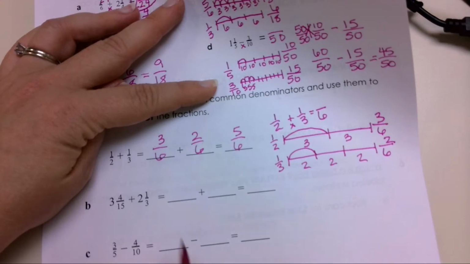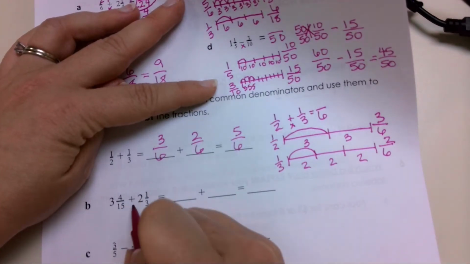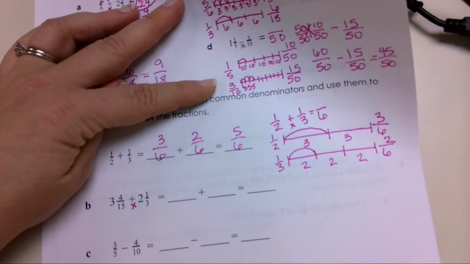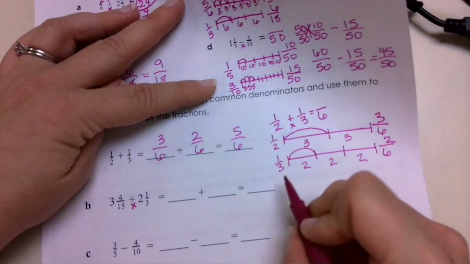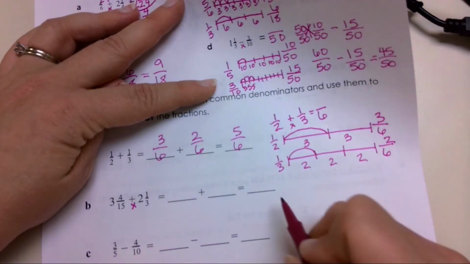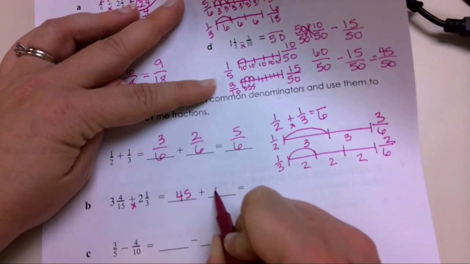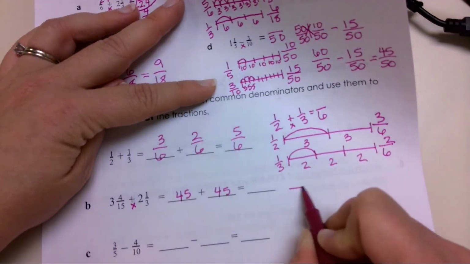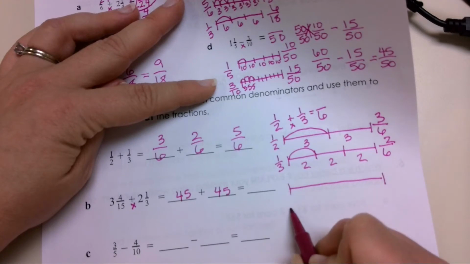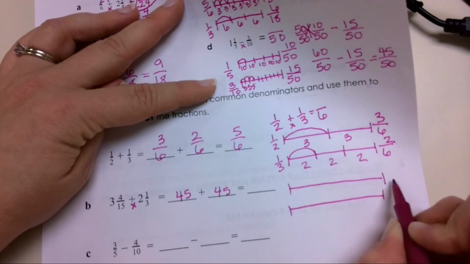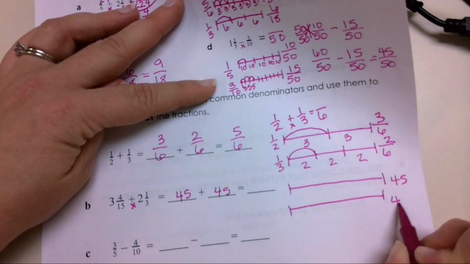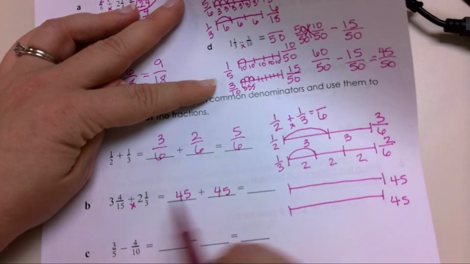With the next one, I have 3 4/15 plus 2 1/3. I can again multiply the denominators, 15 times 3, so I have 15, 30, 45. So my new common denominator is 45. If I want to go ahead and write my 45ths in here, I can. I'm going to make my double number lines. 45ths, 45ths. One split into 15 sections.